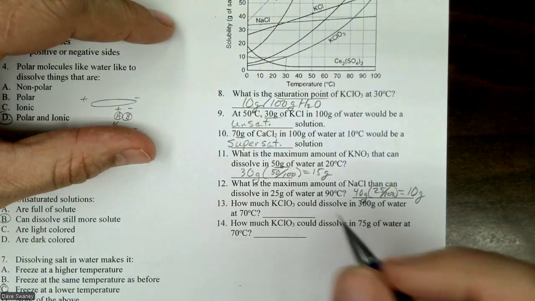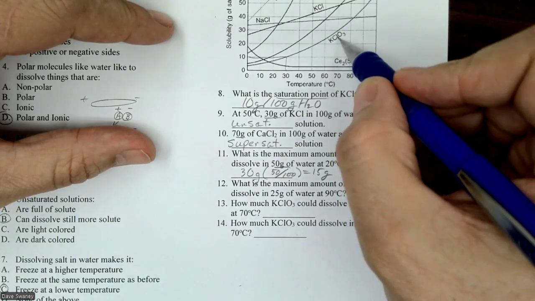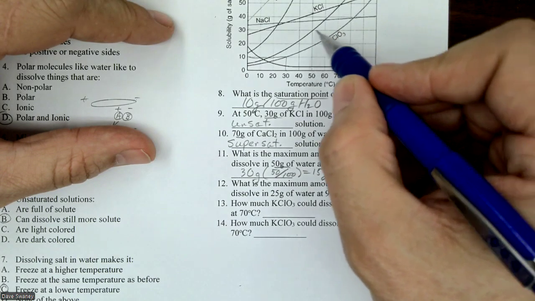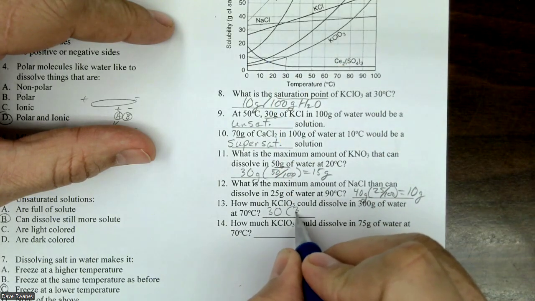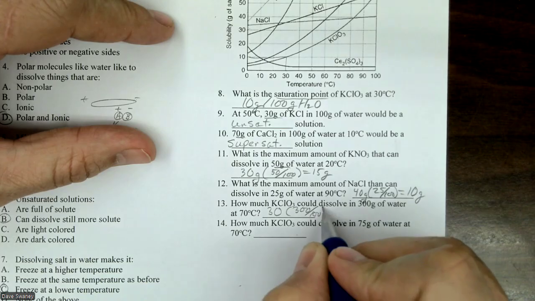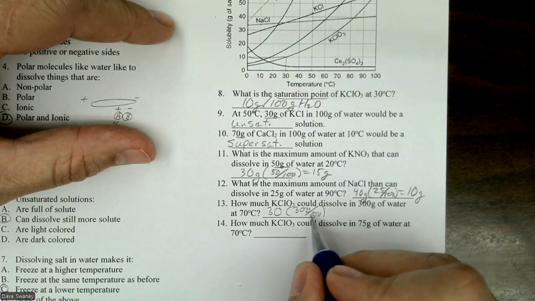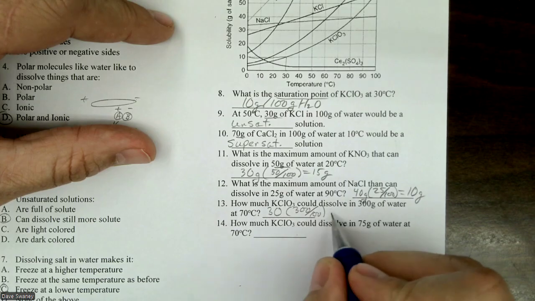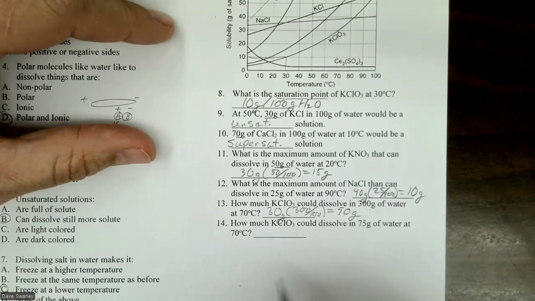KClO3 at 70. At 70, KClO3 is 30. So 30 grams, but we are using 300 out of the 100 grams they thought we were, which is triple. This divided by that is 3. So if you're going to triple the water, you can dissolve triple the amount of salt.